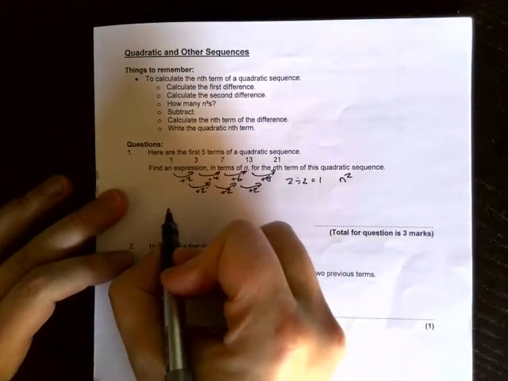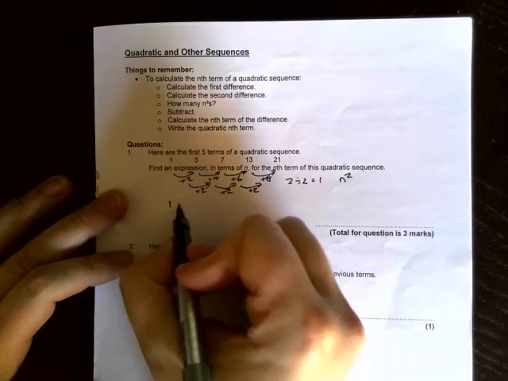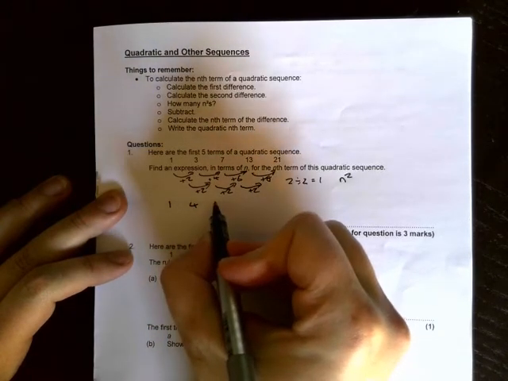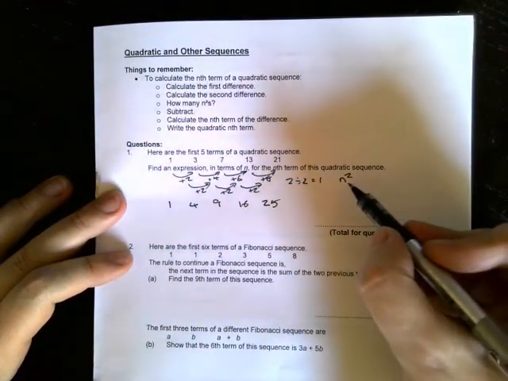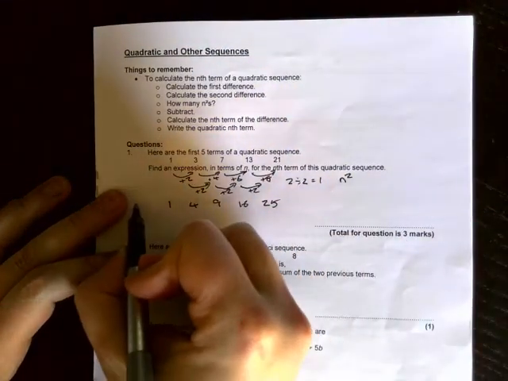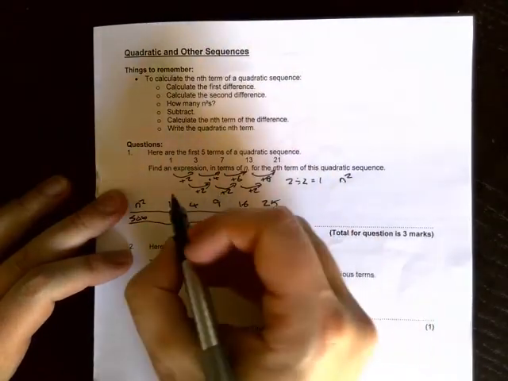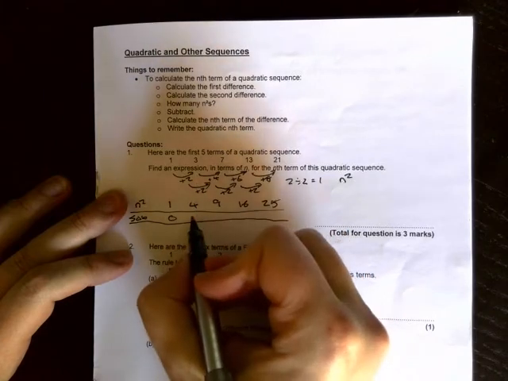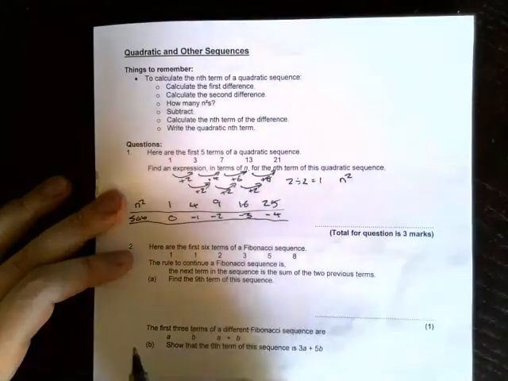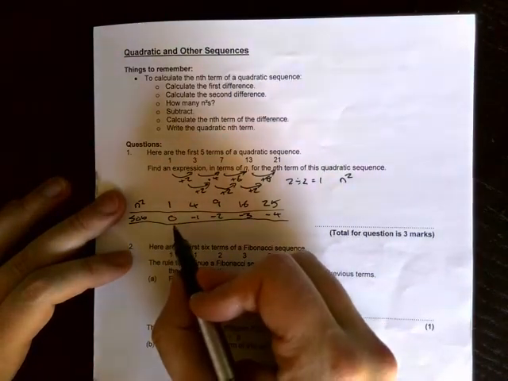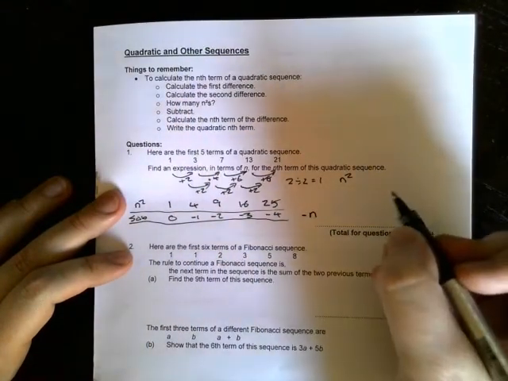So now if we do our sequence and we write out the n squared sequence underneath it, so that's 1, 4, 9, 16, 25, and we're going to subtract the n squared sequence from our original sequence. That's n squared. Subtract. And 1 take away 1 is 0, 3 take away 4 is minus 1, then it goes minus 2, minus 3, minus 4. And then we do our nth term again to get from one number to the next in our sequence. We are having to take away 1, so that means that that's minus n.